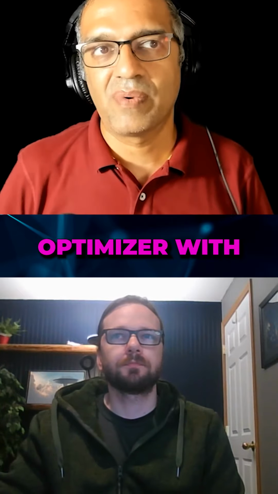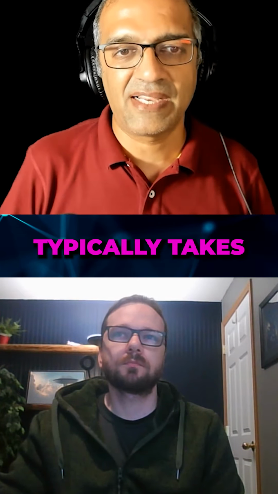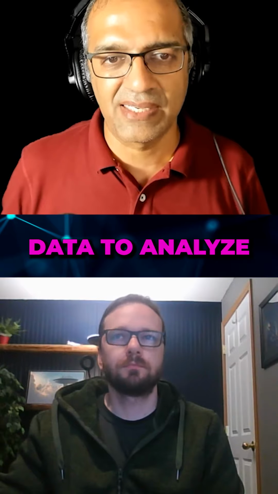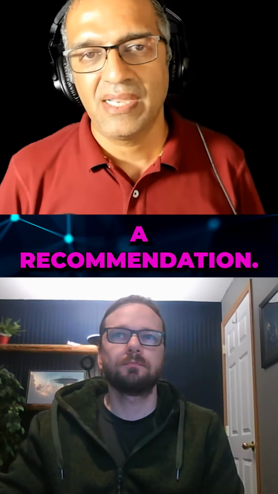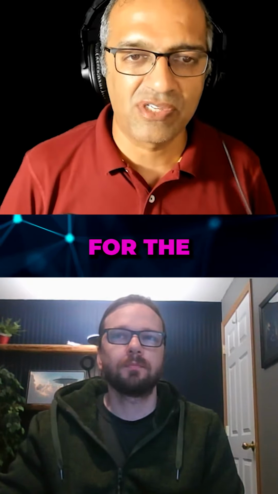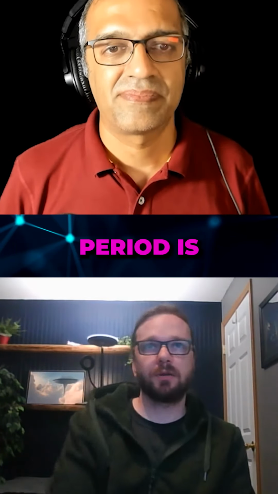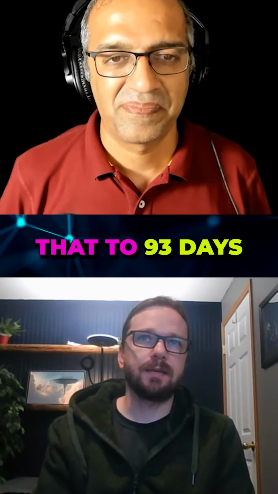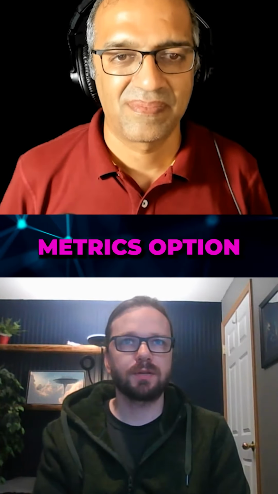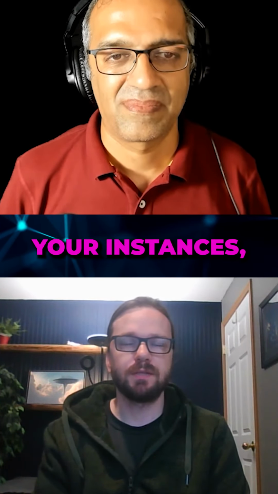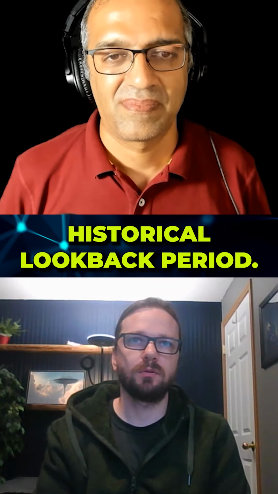The Compute Optimizer with all your CPU instances typically takes 14 days of data to analyze and create a recommendation. Is that the same time period that you use for the GPU instances as well? Default look back period is 14 days. You can extend that to 93 days with the enhanced infrastructure metrics option that you can enable on your instances, and that'll stretch the historical look back period.